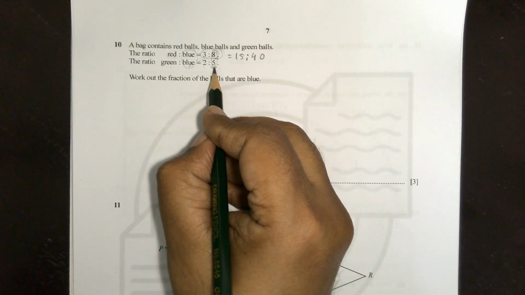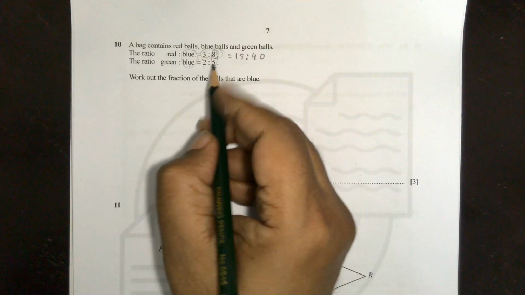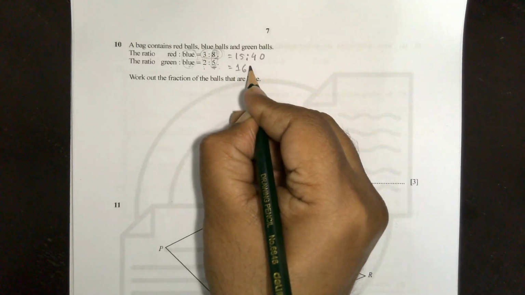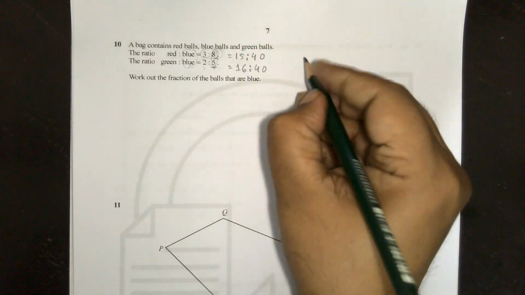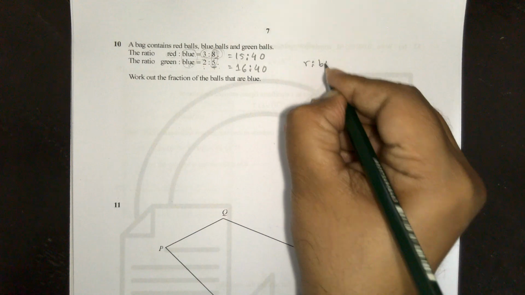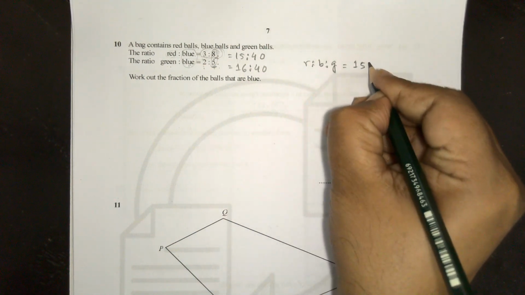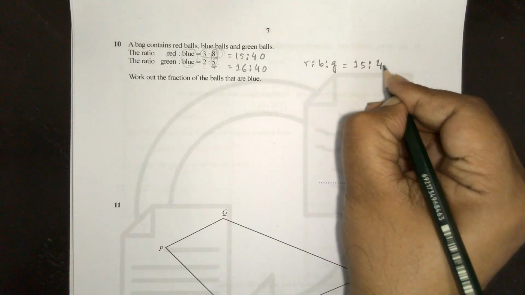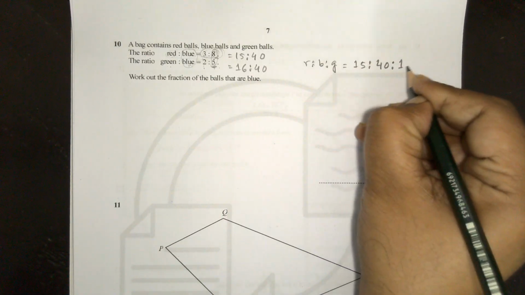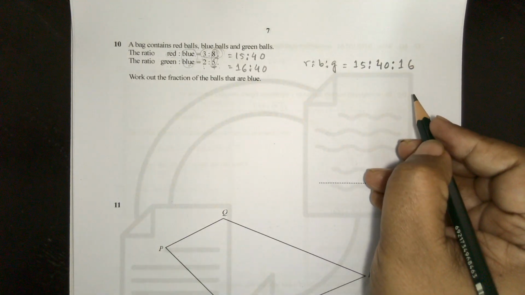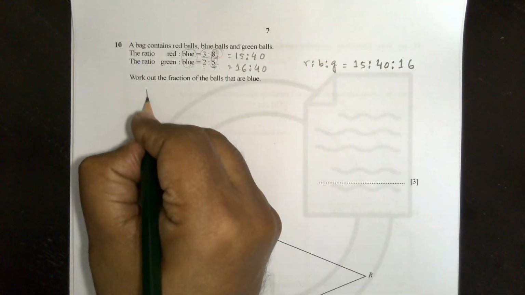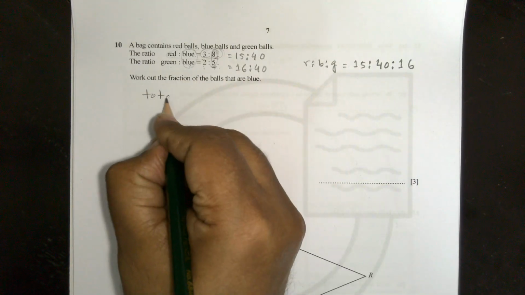So this 2 will also get multiplied by 8. So we will get 16 is to 40. So now if I write red is to blue is to green, I can write 15 is to 40 is to 16. Understood? Yes. So what is the total number of balls?